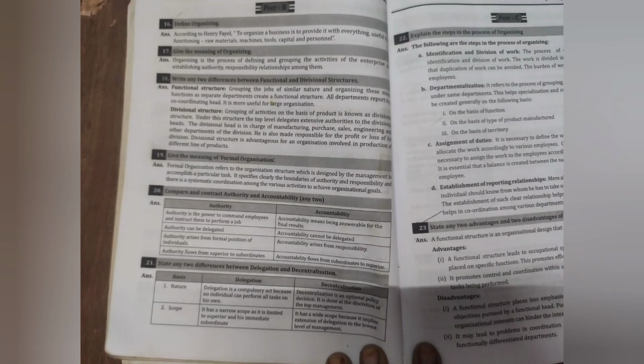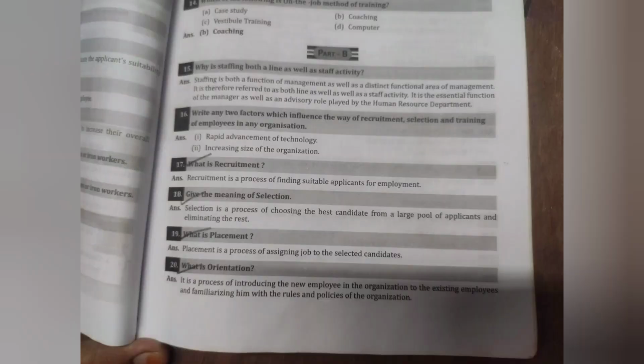But decentralization is wide. Decentralization is wide because it is an optional policy decision. It is done at the discretion of the top level management, and it implies extension of delegation to the lowest level of management. Even the supervisory level also gets to join in the decision making.